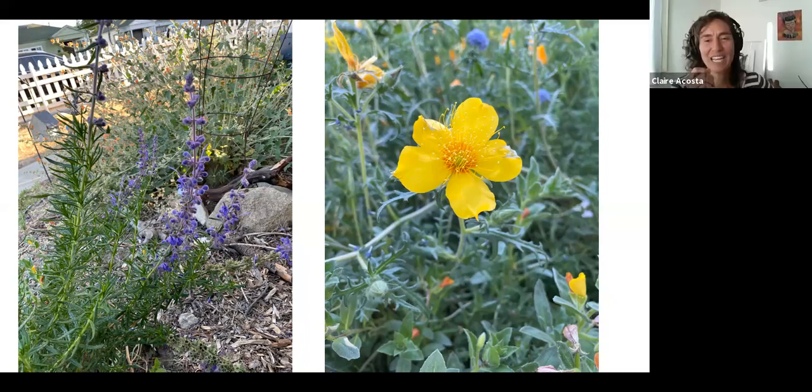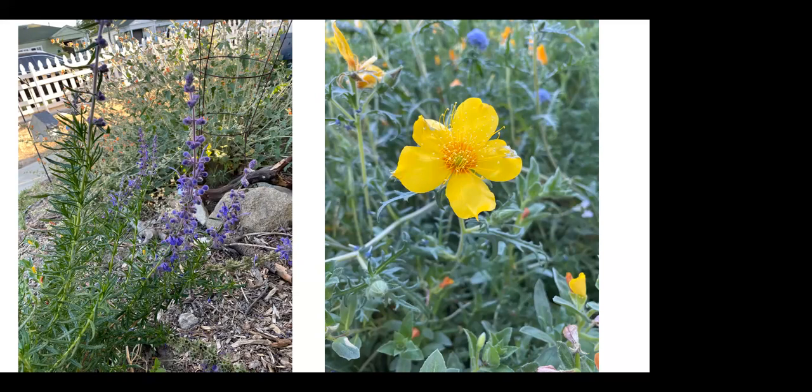Did you want to comment on it? Sorry to interrupt, but the difference is Dendromecon is much larger, and this is a small perennial type. Did you want to make a comment about the blazing star, Amanda? Yeah, this one doesn't last very long, but it's very beautiful.